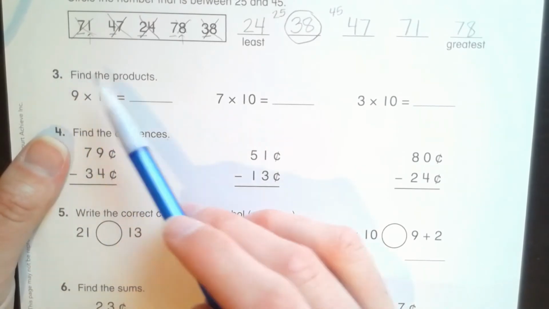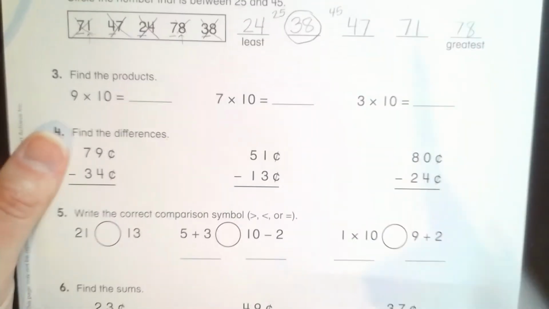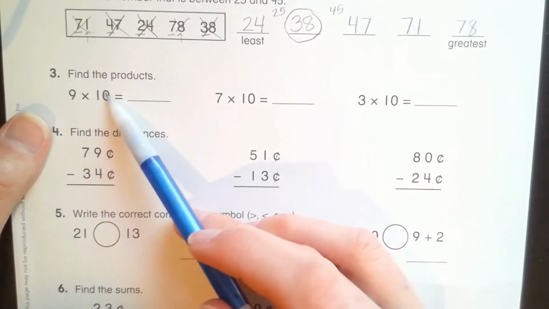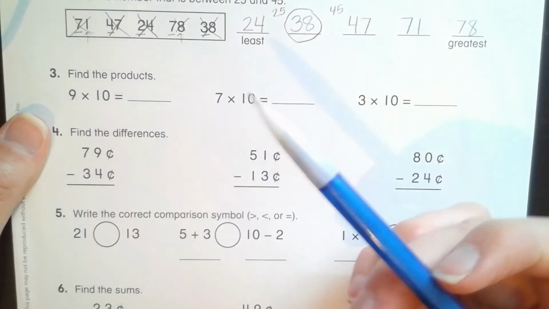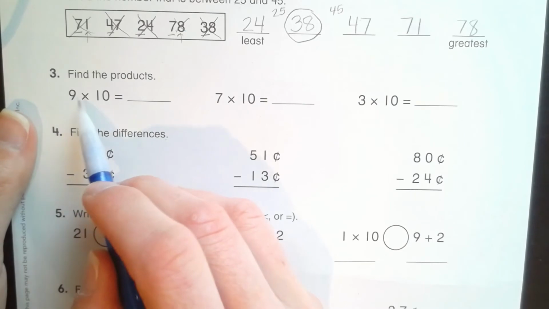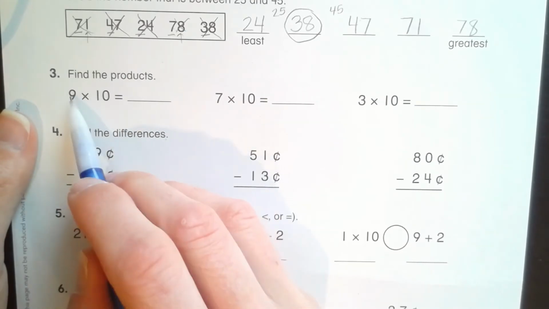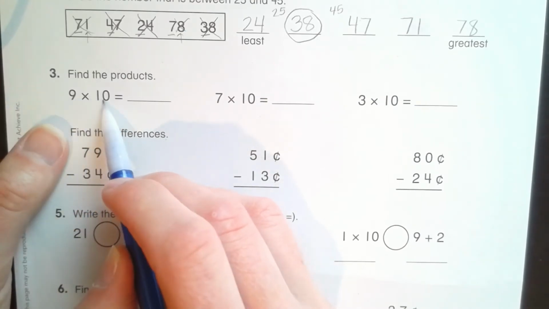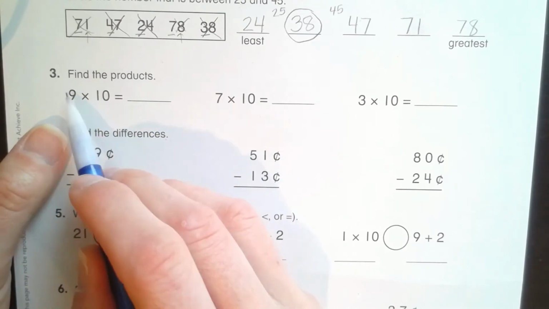Number 3, find the products. Did you know that the answer to a multiplication question is a product? Now you know. So we have 9 times 10, or 9 groups of 10. We have to count by 10 9 times.